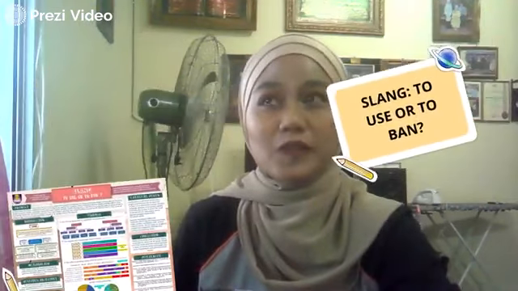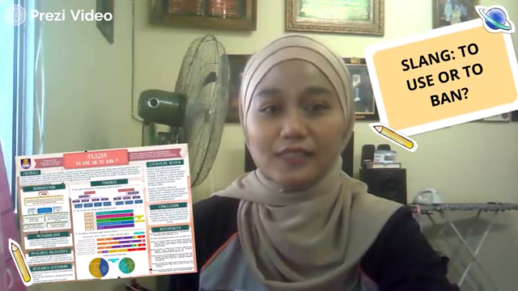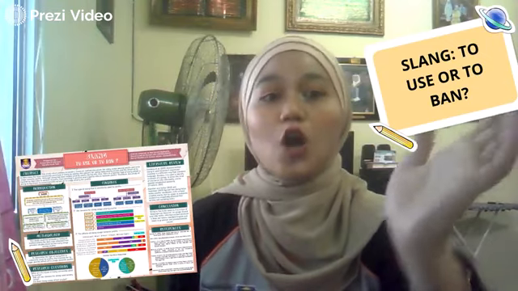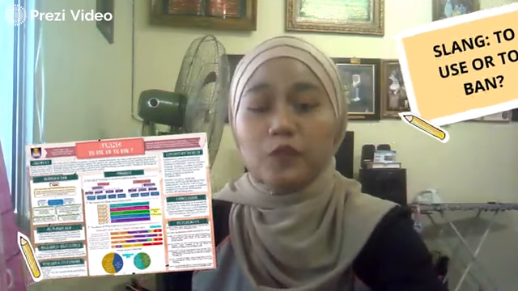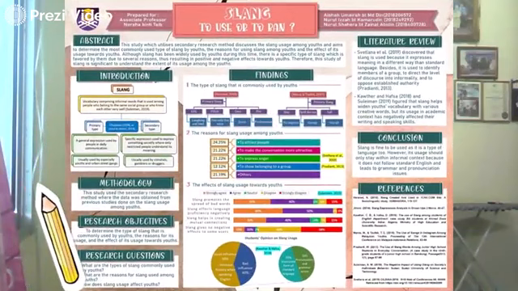For this poster, we have chosen the title Slang to Use or to Ban. So why did we choose this as our title for the poster? Slang is actually a type of language that consists of words or phrases that are commonly used in informal speech rather than writing for academic purposes.